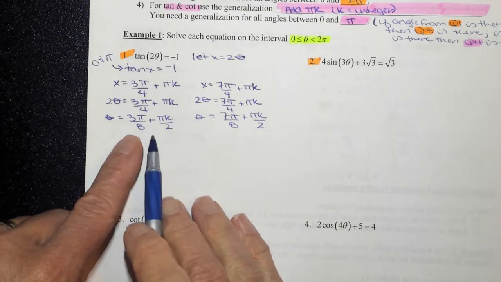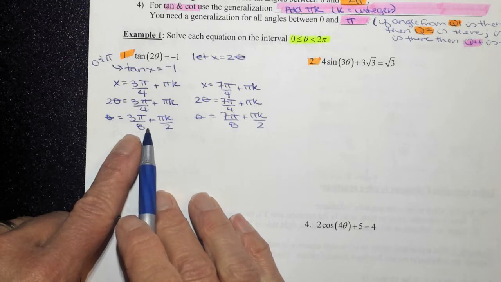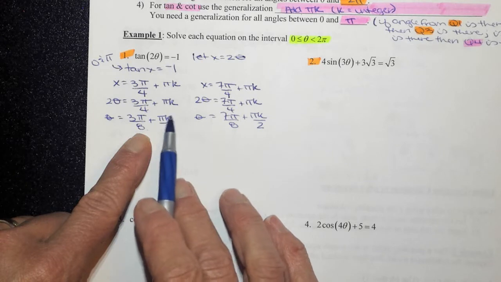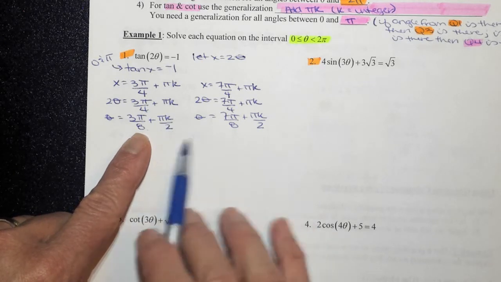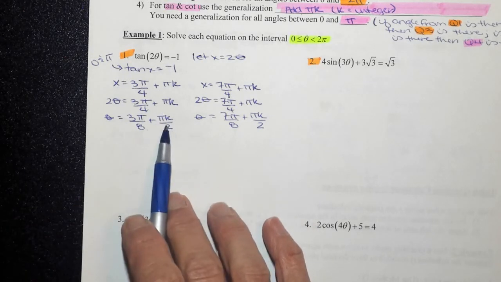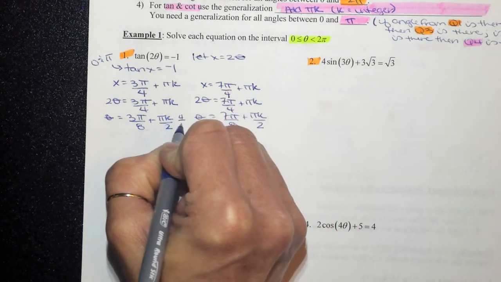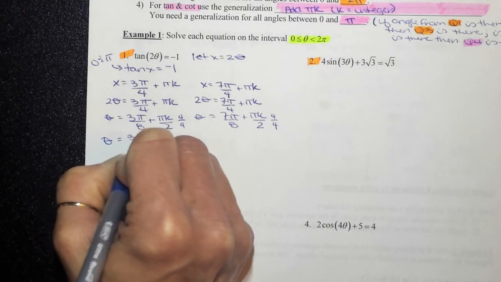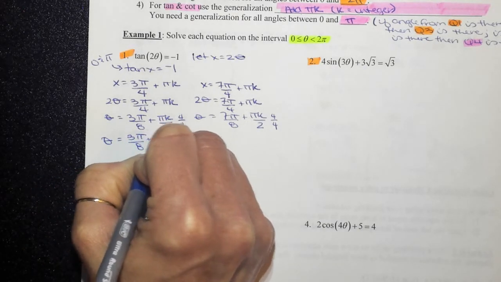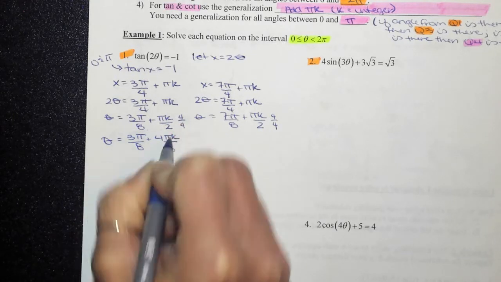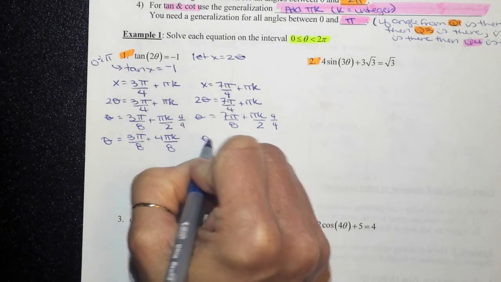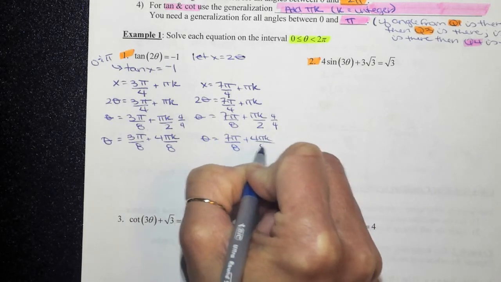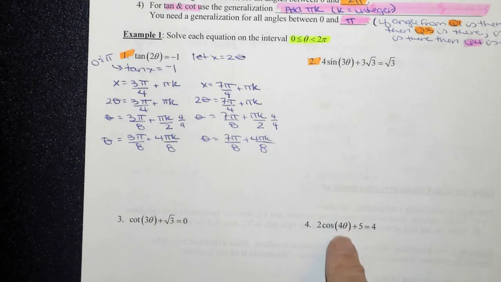Okay, so in order for me to find out what my angles are, I need a common denominator here for this generalization. So for whatever that integer is, the number of times I'm going around the unit circle, I need a common denominator. So I'm going to multiply by 4 over 4, and 4 over 4 here. So what I get for theta is 3 pi over 8 plus 4 pi k over 8, which you see reduces. Okay, theta is equal to 7 pi over 8 plus 4 pi k over 8. So now this is going to help me get my angles.